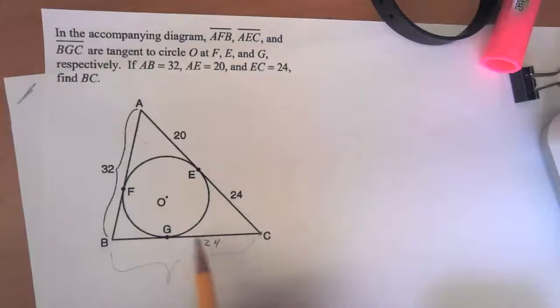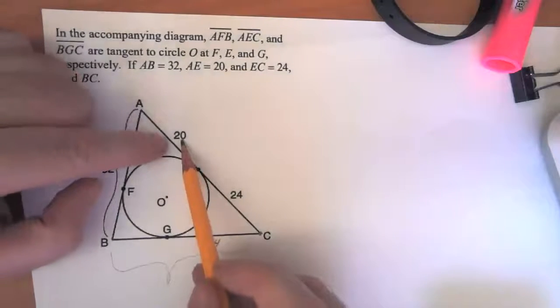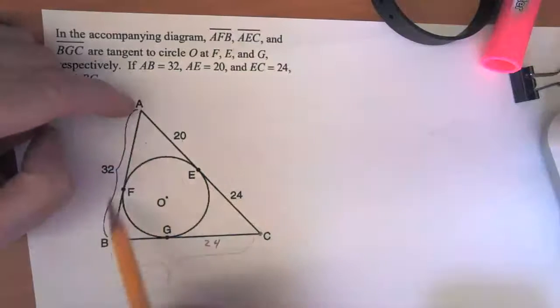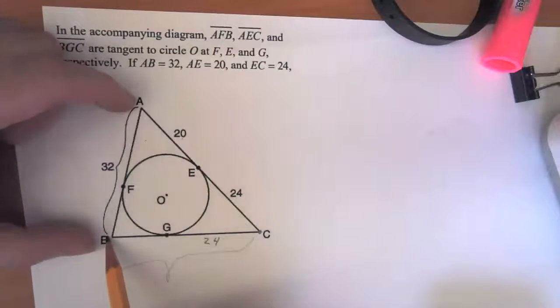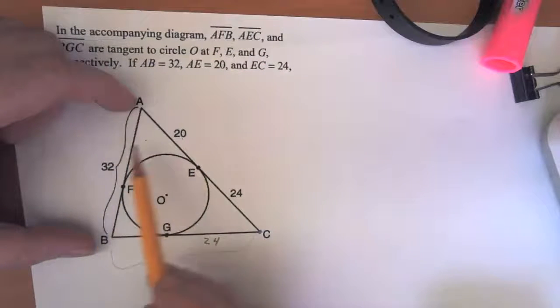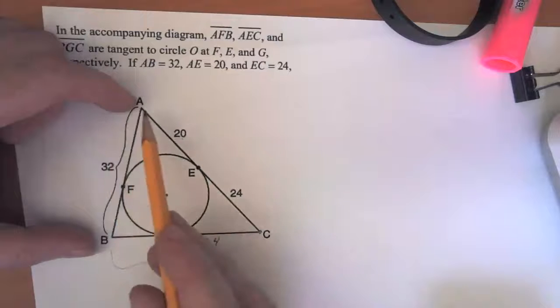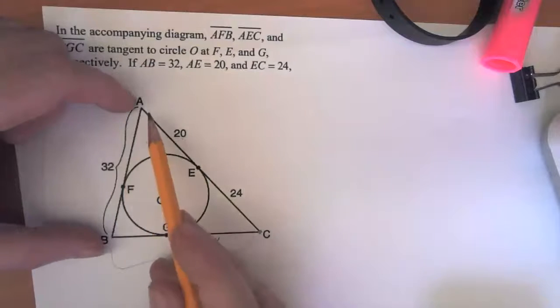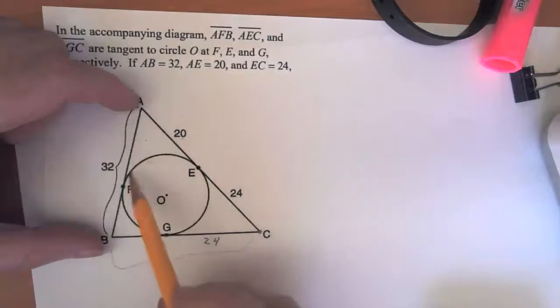I've got part of this line segment but I need to know about this side over here in order to complete the problem. So let's see about the other facts that I know. I know that this side is 32, but that's not a part of the figure that we can kind of work with. We don't know about the length of a tangent between 2 points.